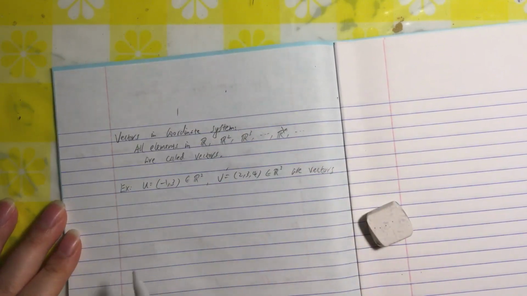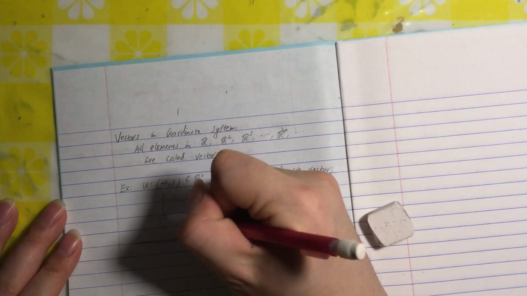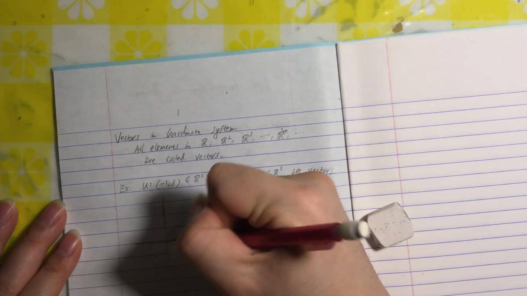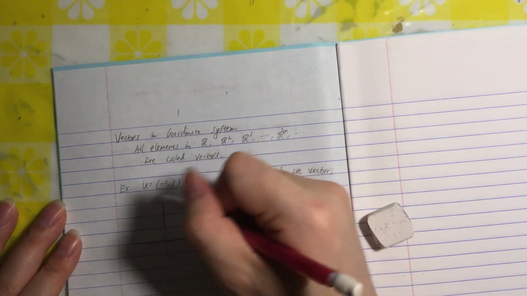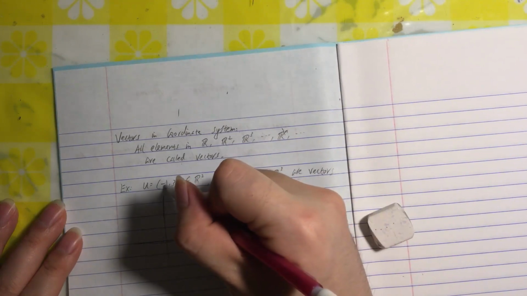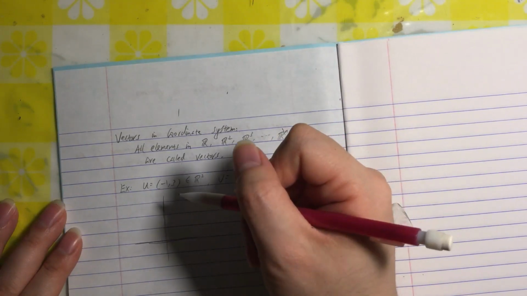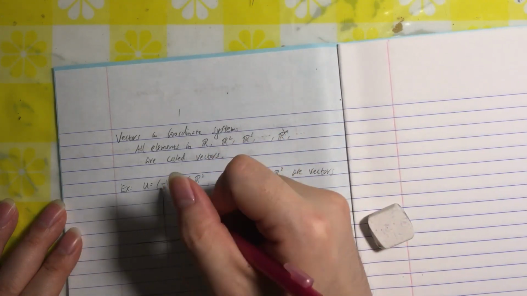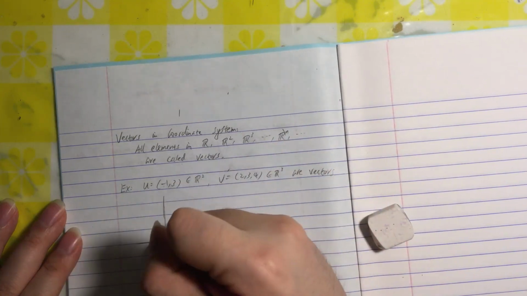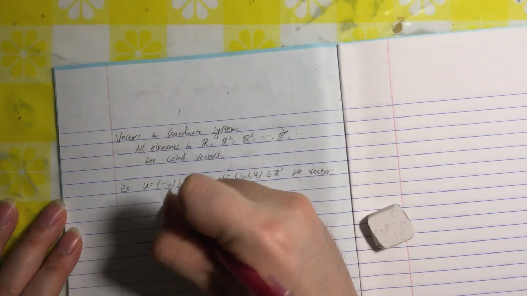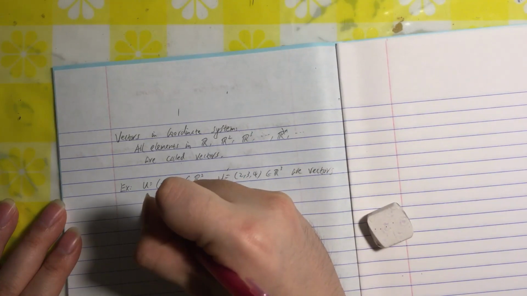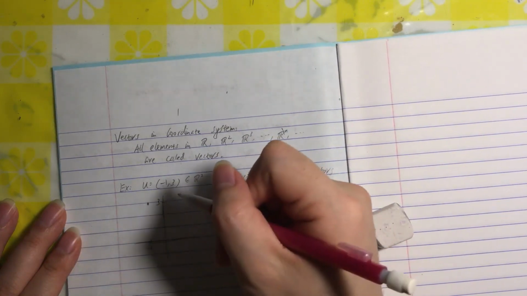Since u belongs to R2, consider this vector in the xy plane. In order to draw this vector, find the point (-1, 3) first. Say (-1, 3) is here. That's the point (-1, 3).